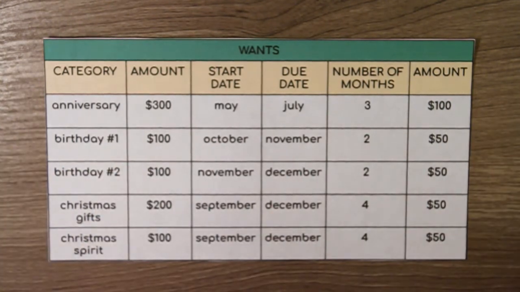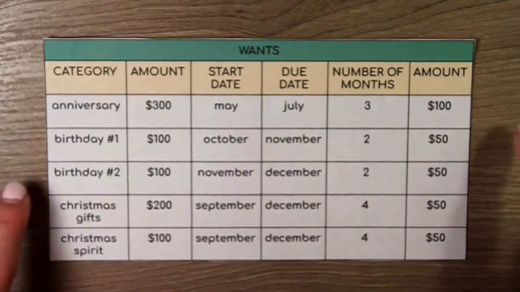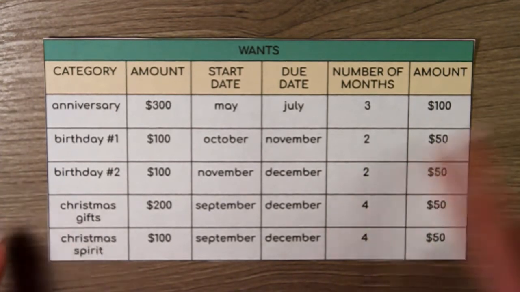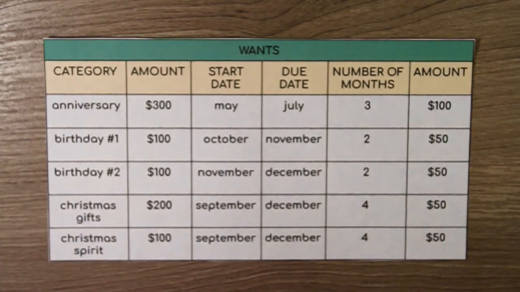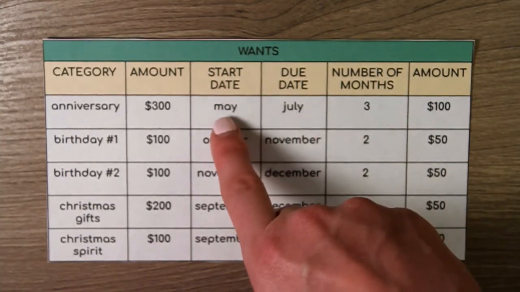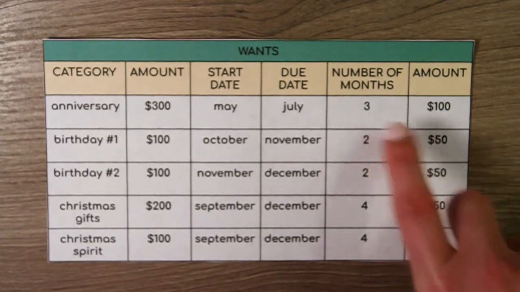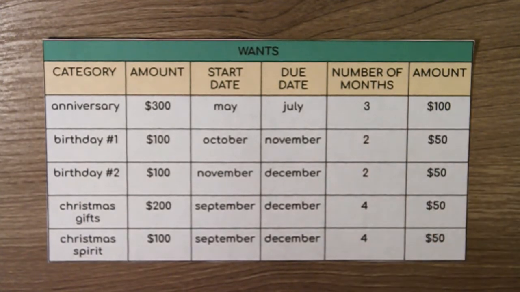Maybe in the future, once we have kids and we have more of these things to save up for, we might make this a yearly thing as well. But for right now, with my husband and I, we are just doing these as our wants. So for our first thing, we have our anniversary. Our anniversary is in July. We started saving for it in May. We predicted about a $300 amount for our anniversary this month, so we're going to save up for 3 months. It'll be $100 put away into that cash envelope, or that sinking fund envelope, for the next 3 months.